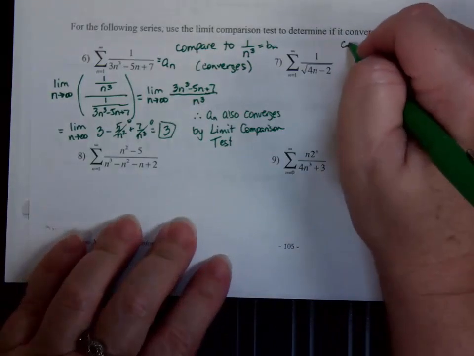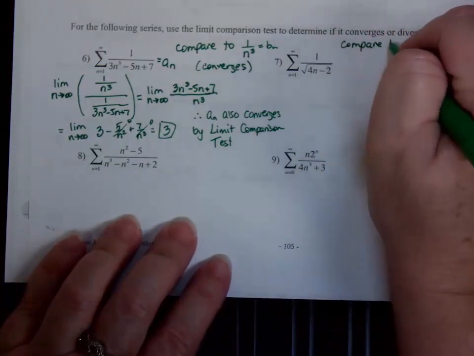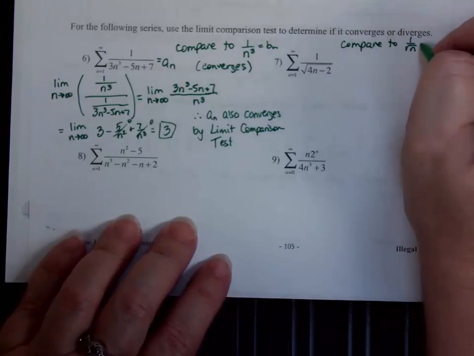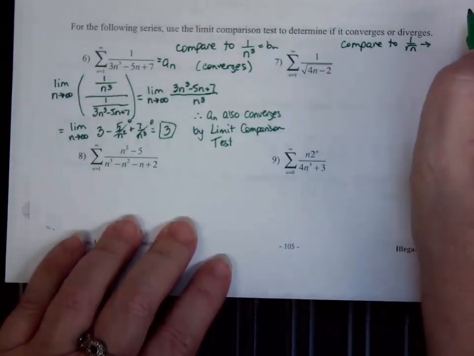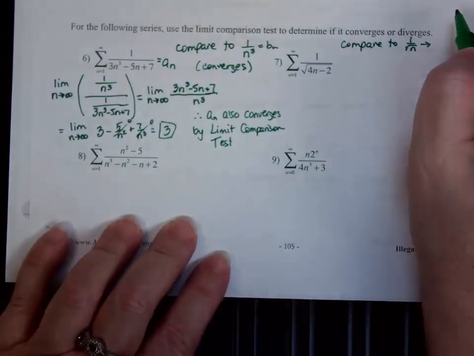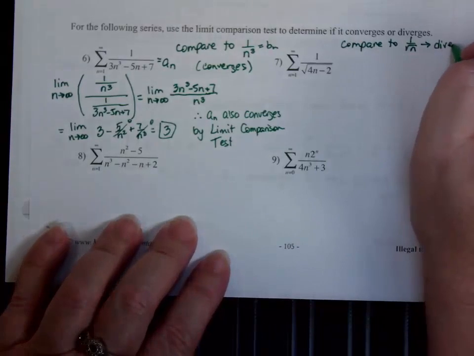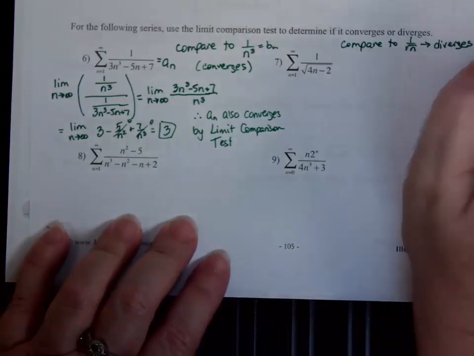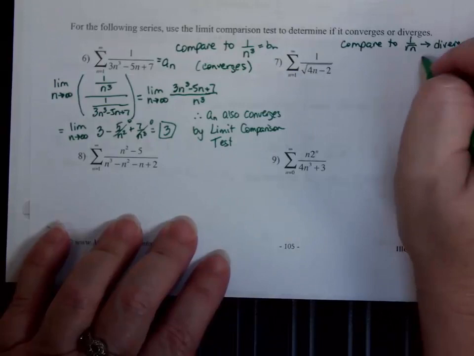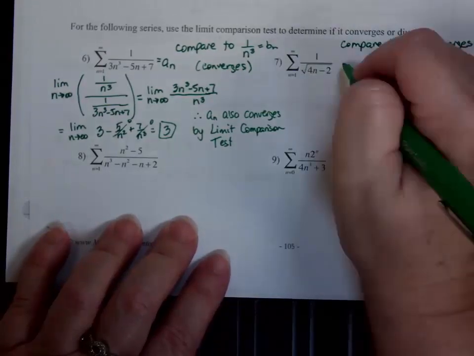So I'm going to compare to 1 over the square root of n. And what does that one do? Converge or diverge? It diverges. And you must write that down, which diverges. And this one is my b of n. My original problem is a of n.